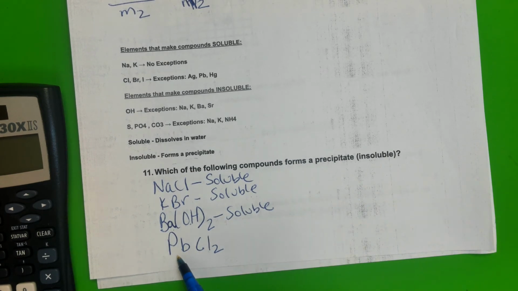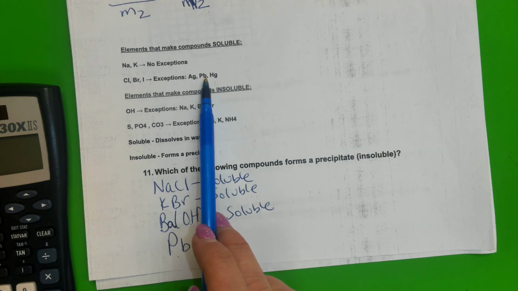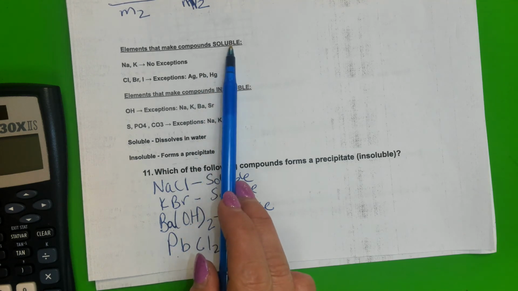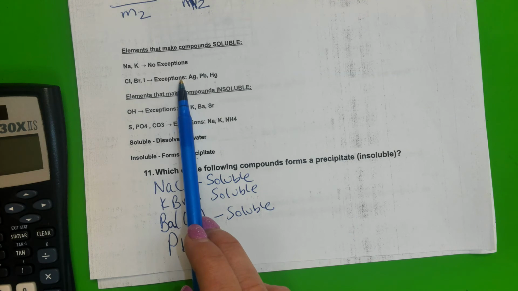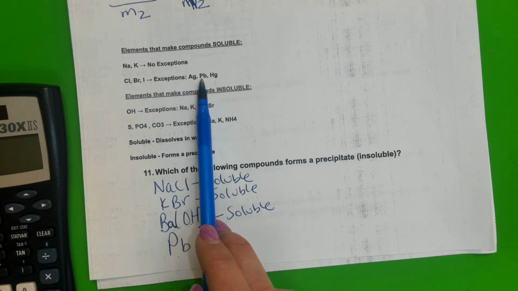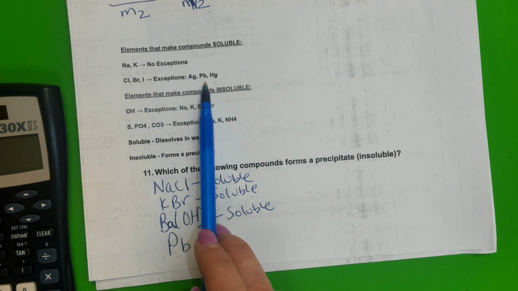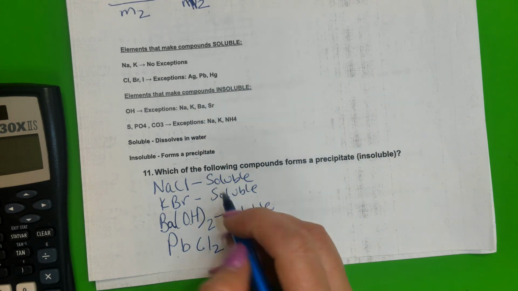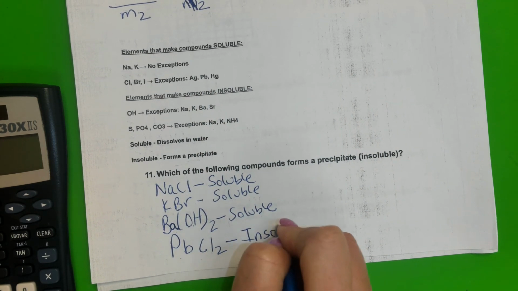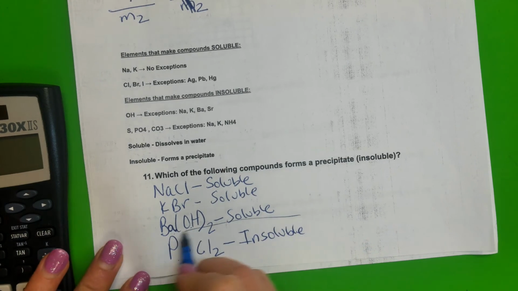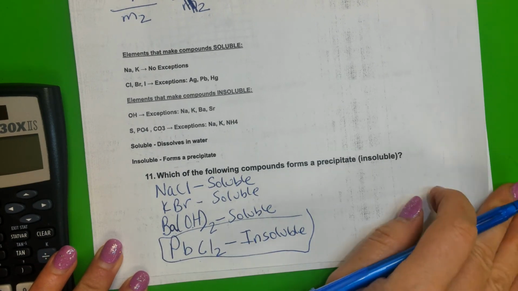And then there's lead chloride. Lead chloride will be the only one because of the exceptions here. You see, it's soluble, except if chlorine has lead. So this is the only one that is insoluble. Okay, that would be the answer for that one.